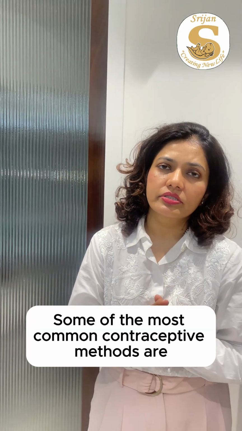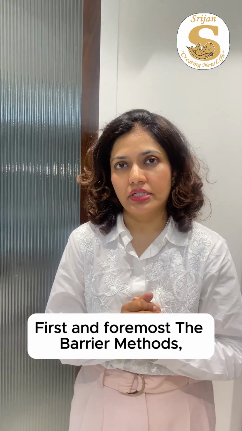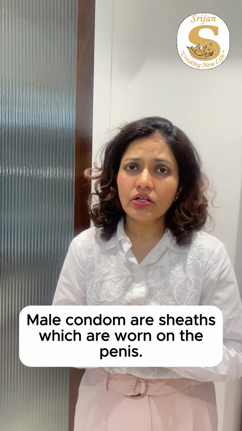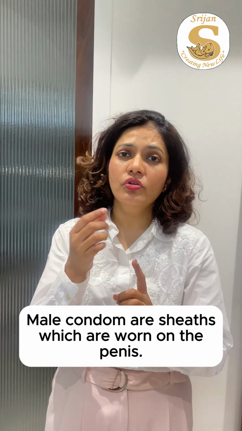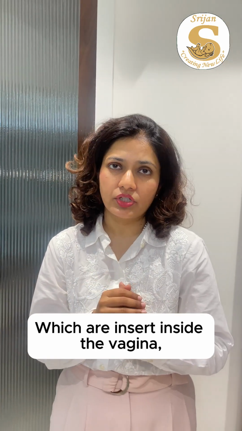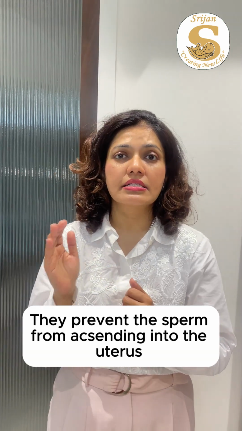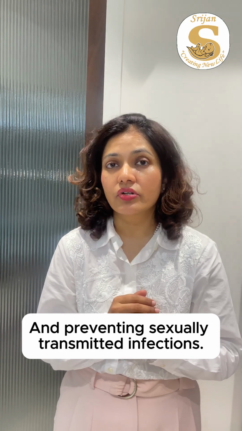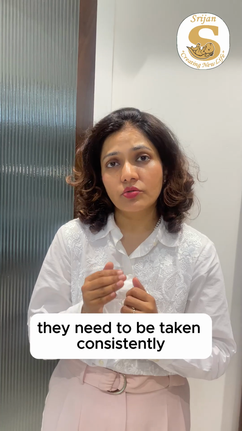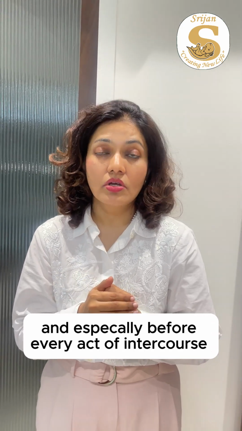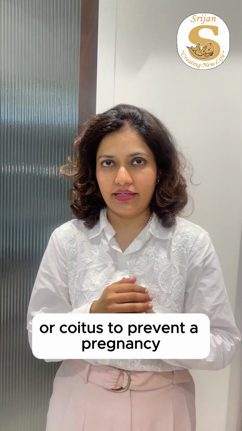Some of the most common contraceptive methods are first and foremost the barrier methods. These are the male condoms and the female condoms. Male condoms are sheaths which are worn on the penis, while female condoms are sheaths which are inserted inside the vagina. They prevent the sperm from ascending into the uterus. Additionally, they are effective in preventing sexually transmitted infections. The thing about barrier methods is they need to be taken consistently and especially before every act of intercourse or coitus to prevent a pregnancy.